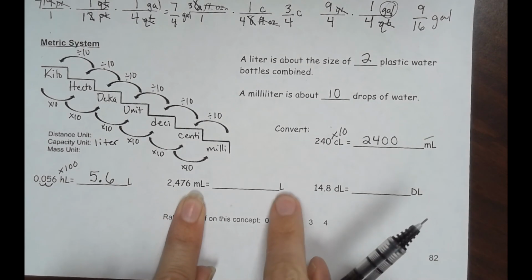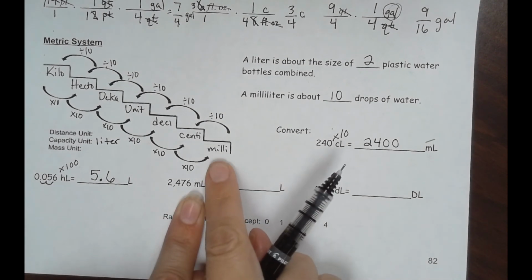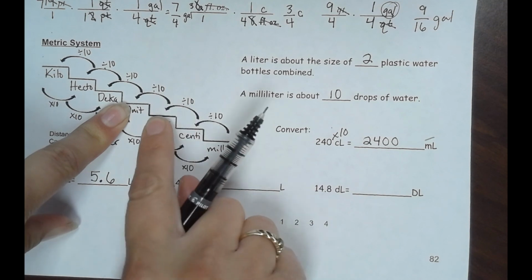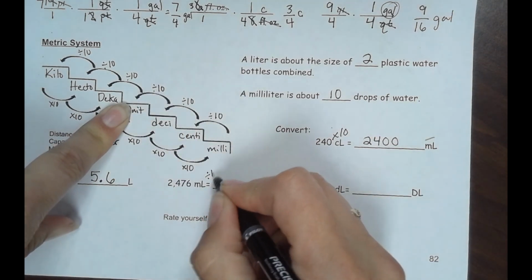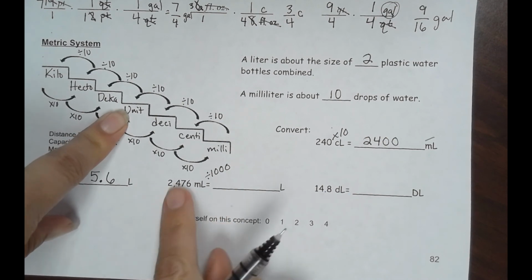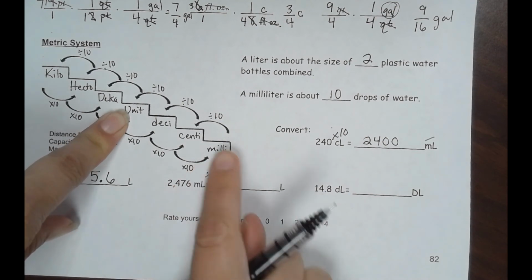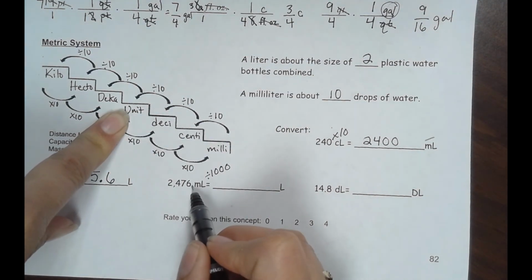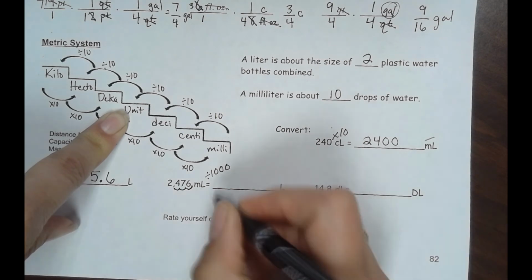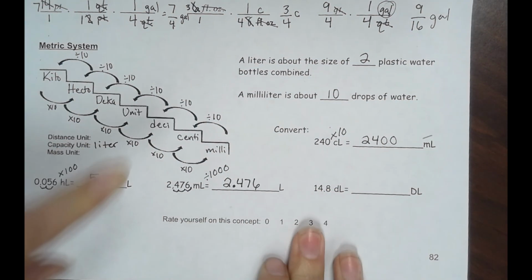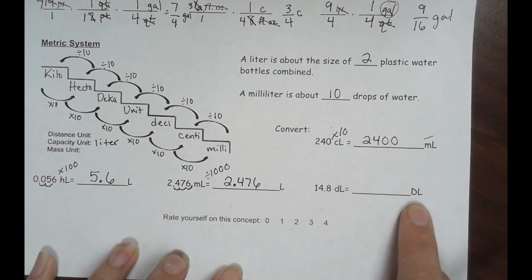2,476 milliliters, and this time I'm going to liters. So I'm going from milli and I'm going up to liter. So that means I'm going to divide by 10 once, twice, 3 times. Divide by 10 once, twice, 3 times means I'm really dividing by 1,000. I'm measuring by something 1,000 times larger. So this number is going to end up being smaller because these are really small, these are much larger. So I'm going to move the decimal. The decimal is at the end of this number. 1, 2, 3 times to make the number smaller. So it would be 2.476 liters.